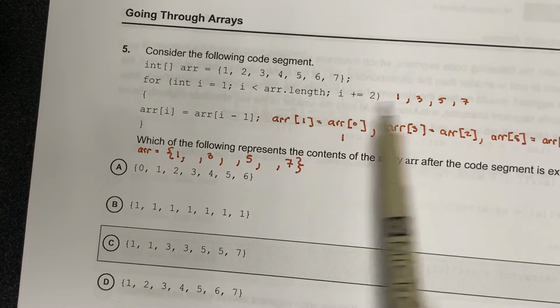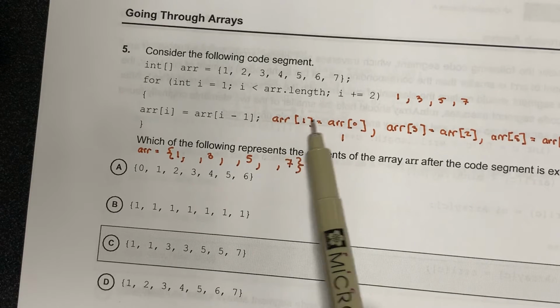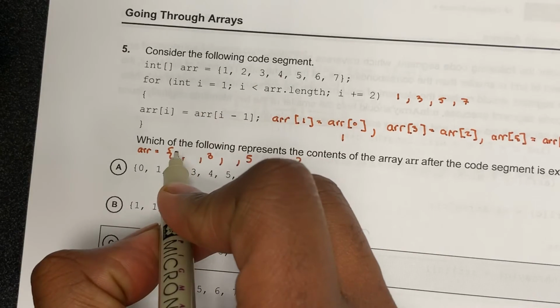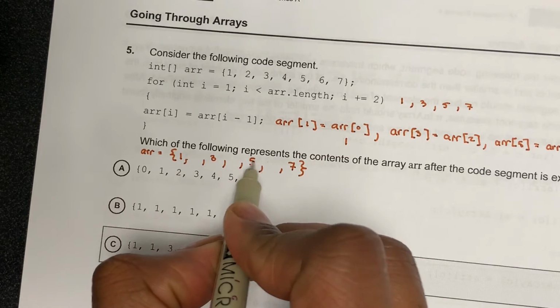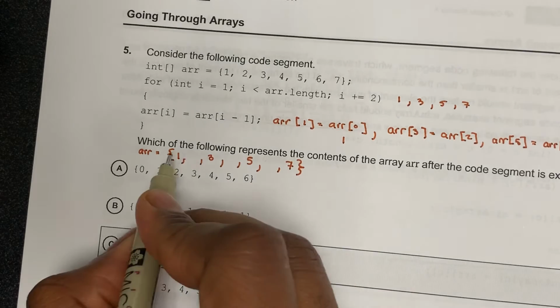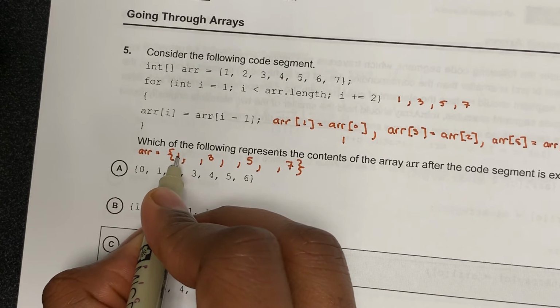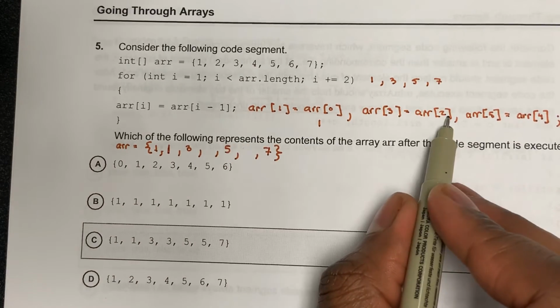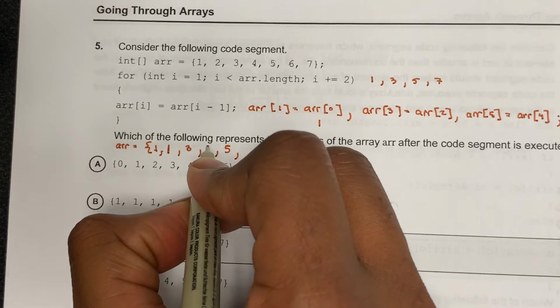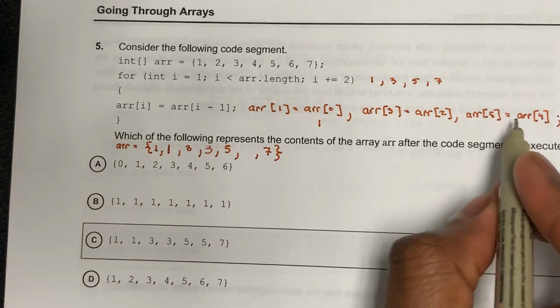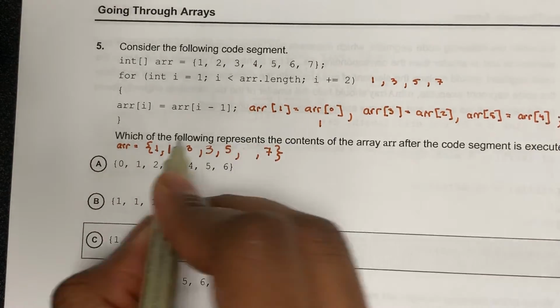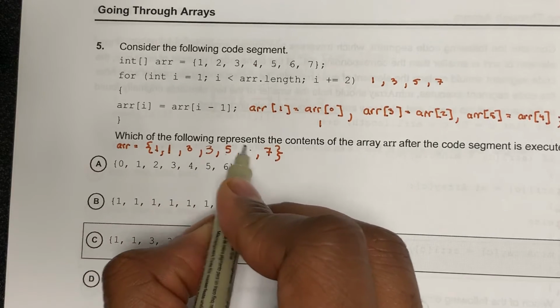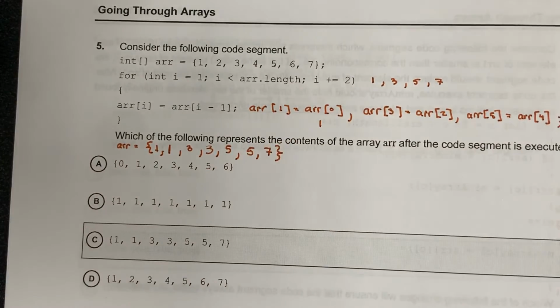So when i equals 1, array value 1 is going to equal array value 0. So that means that we have 0, 1, 2, 3, 4, 5, 6. So array value 1 is going to equal array value 0. So that means that it needs to be 1. Array value 3 is going to equal array value 2. So 0, 1, 2, 3. So we get 3. And array value 5 is going to equal array value 4, actually. So 0, 1, 2, 3, 4. So this value is going to equal that. So we get 5. So C is the correct answer because we get 1, 1, 3, 3, 5, 5, and 7.